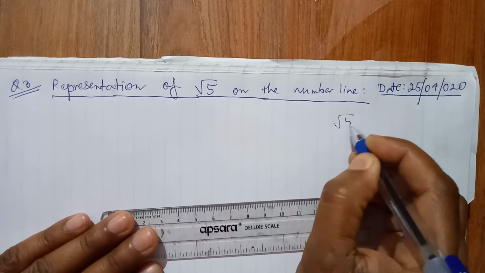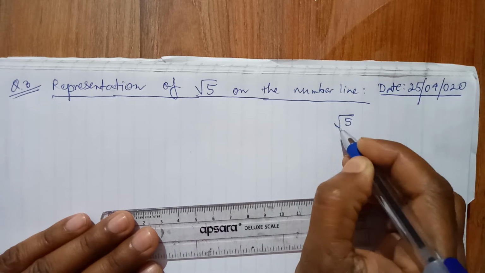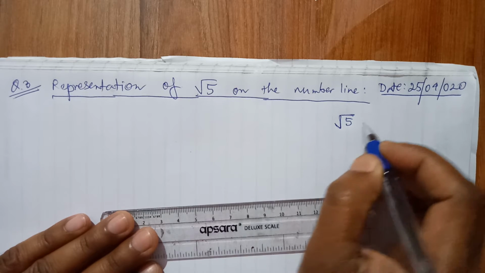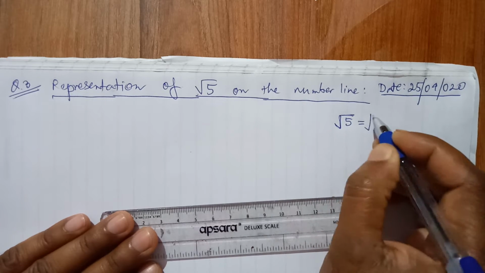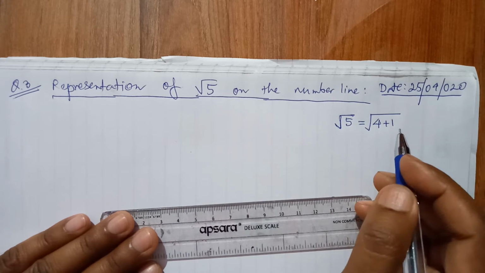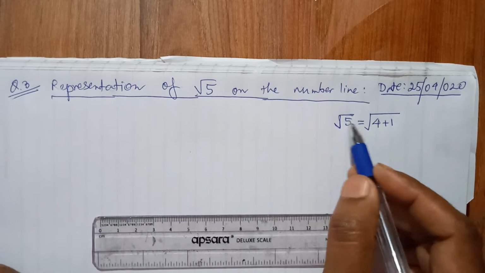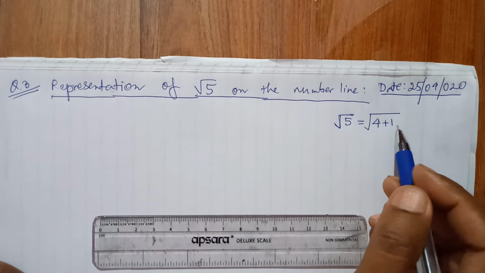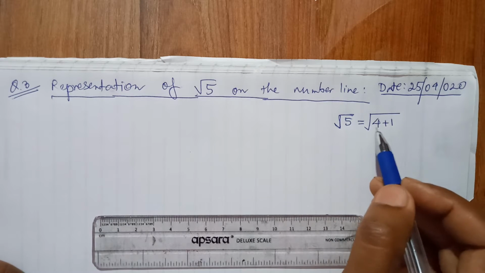This is your root 5, and the number under the root you should try to write as 4 plus 1. So you write the number under the root in the form of something plus 1.